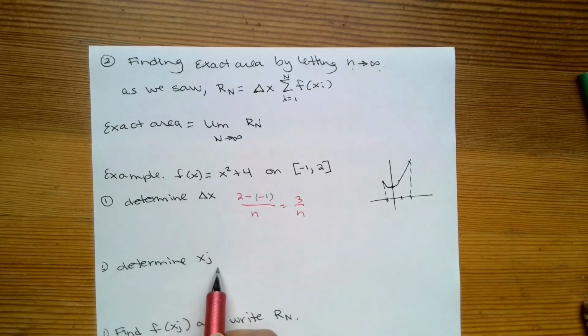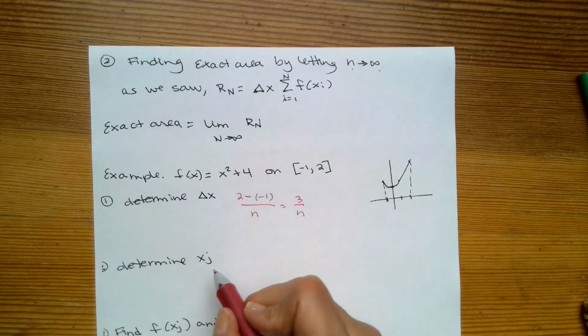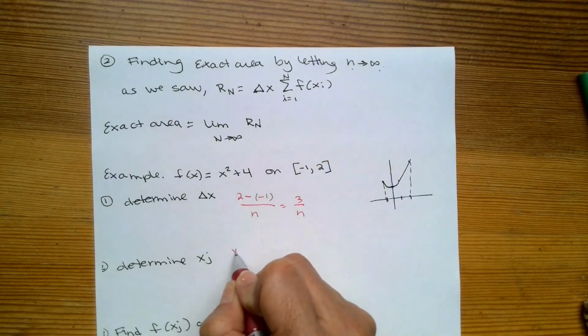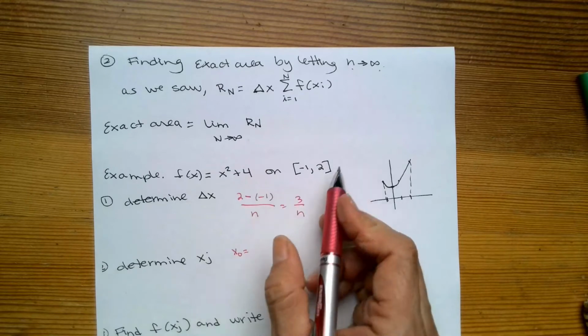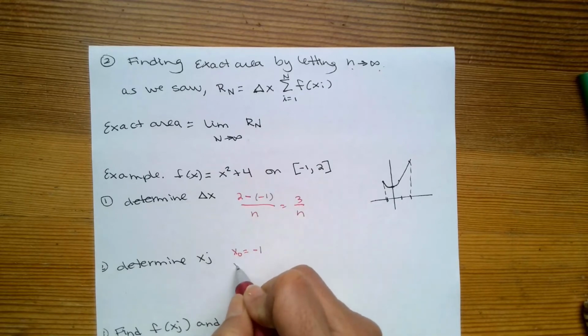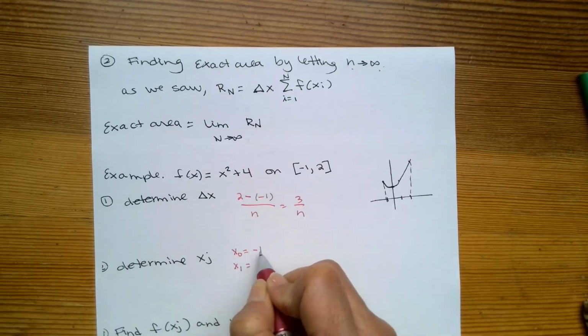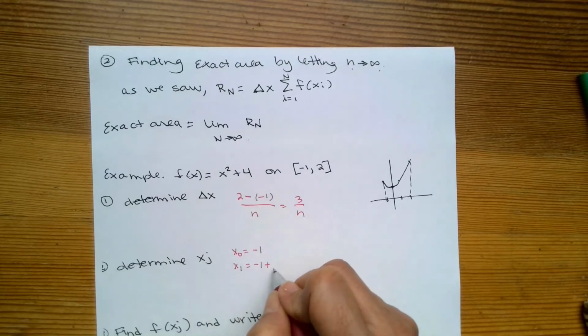So then determine your x sub j's or x sub i's, whatever your counter is going to be. So, right, x naught is a, which is -1. X sub 1 is -1 plus 1 delta x.